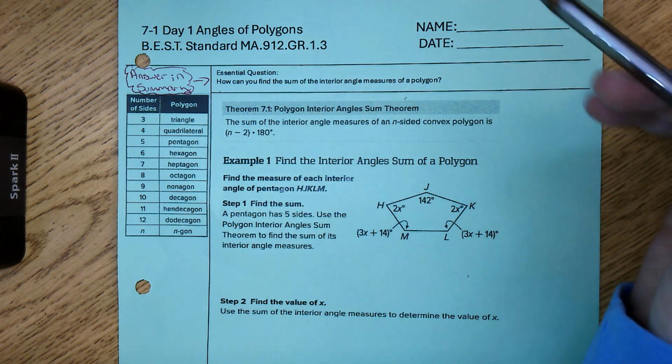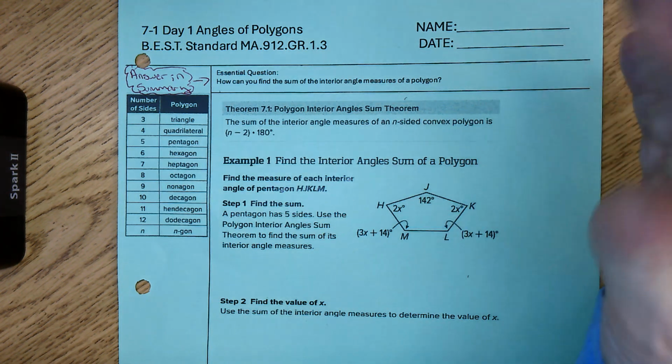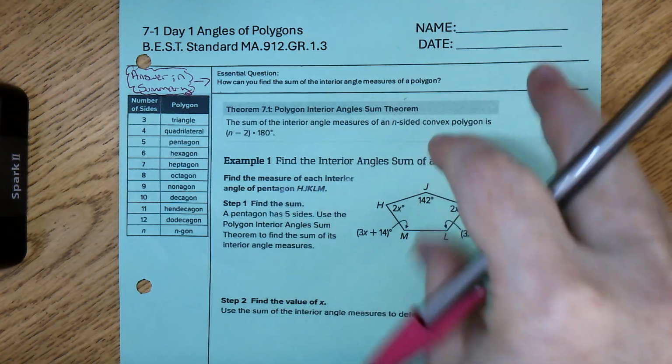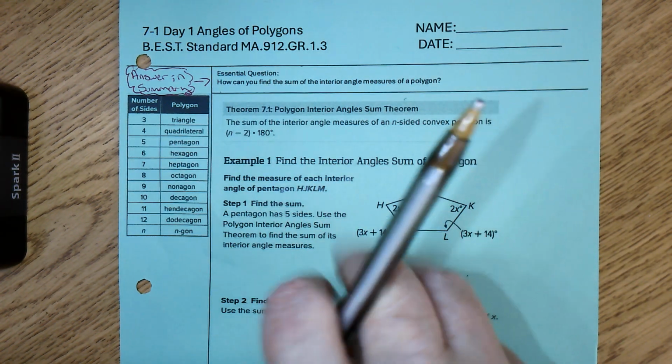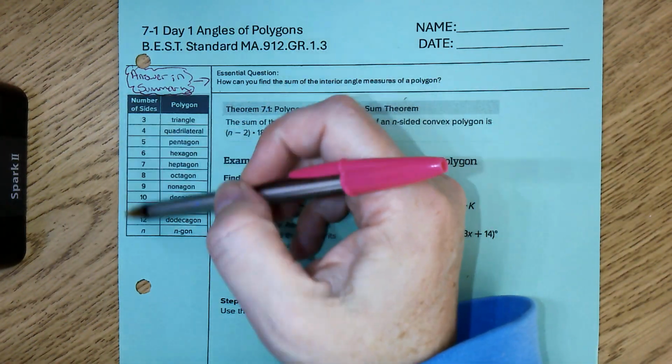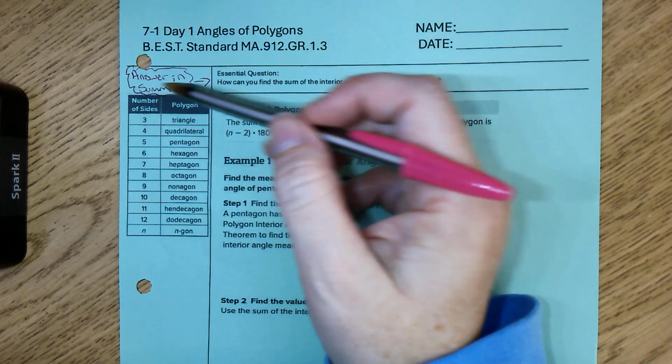With a regular polygon, all of the sides and all of the angles are the same. Today we're going to focus on interior angles of polygons, and with day 2 we'll focus on the exterior angles.